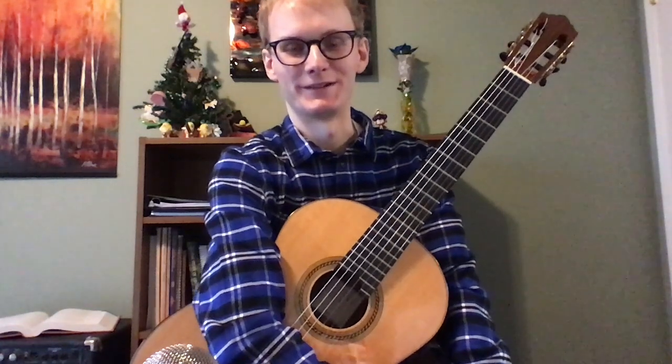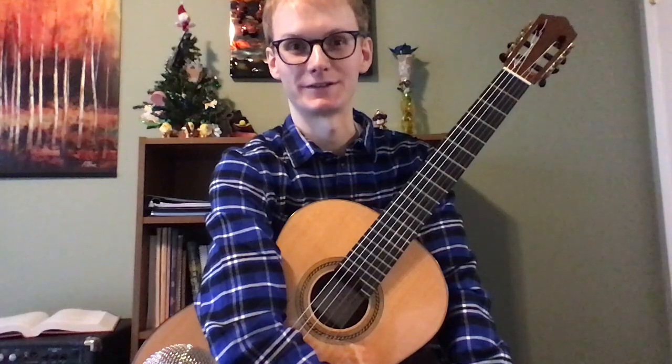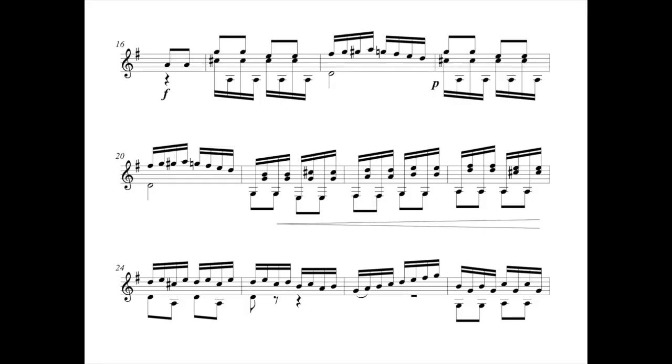Okay, next I want to talk about some ways we can add dynamics into the B section. So if we're looking at the pickup to measure 17, we have a little 2-measure idea here, and then immediately after that it's repeated again. It does the exact same 2-measure idea twice in a row.